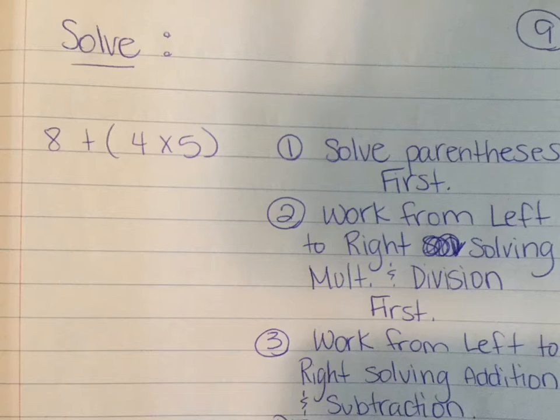Okay, here's an expression where it wants you to solve it. So the first thing we do is solve parentheses. Anytime we're working a numerical expression, we're going to solve anything that's in the parentheses first. So in this case, 4 times 5. So 4 times 5 is 20, so I'm going to write 20, and I'm going to bring down everything else, which is the 8 and the plus sign.